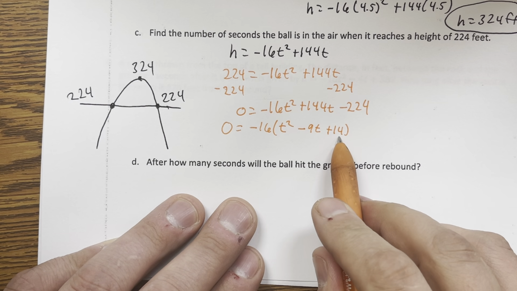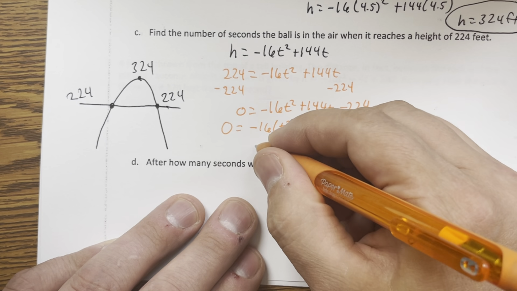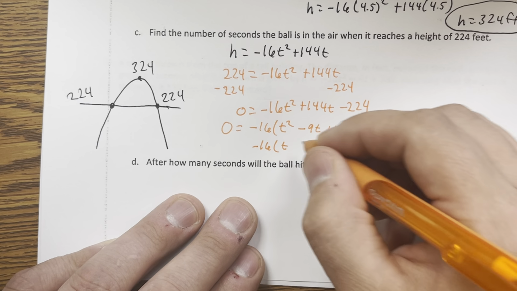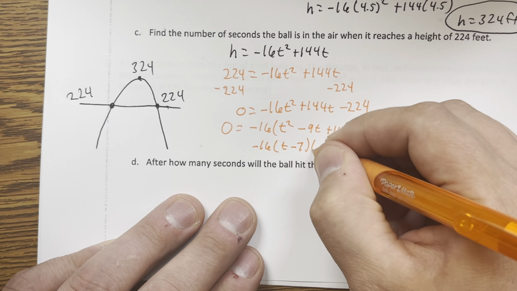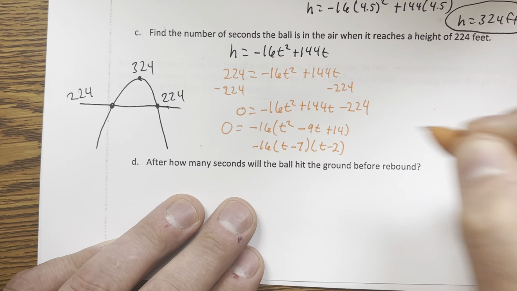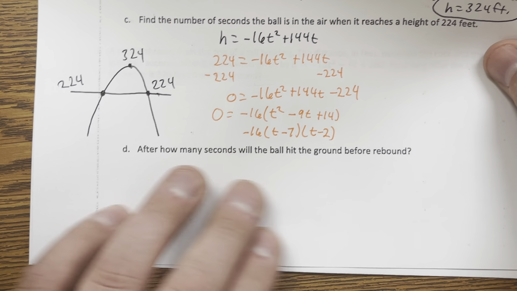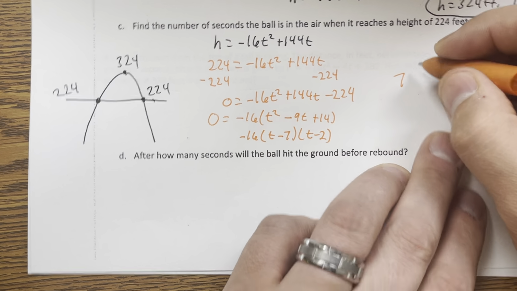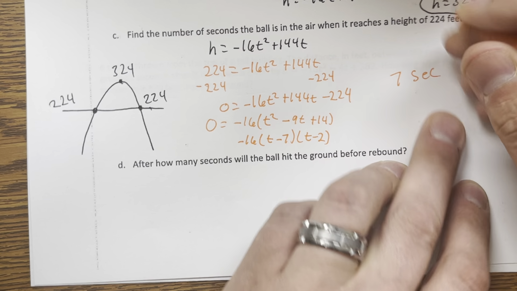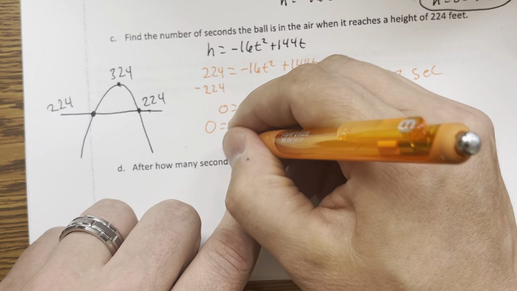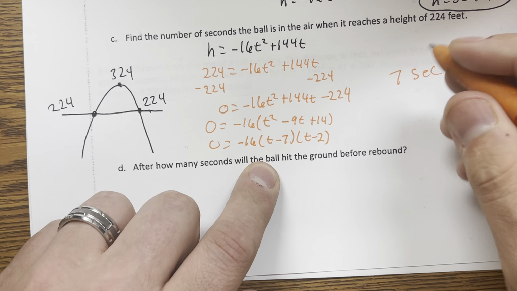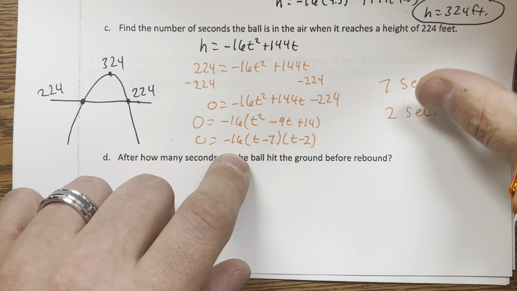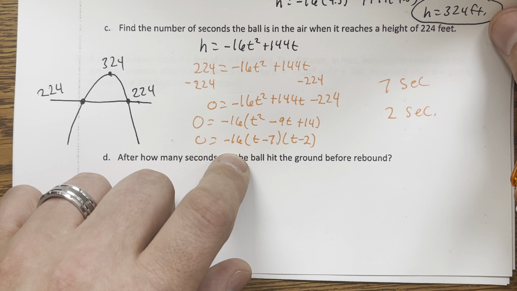Then I can factor. Factors of 14 that add up to negative 9. My negative 16's there. I still have a t. I'm going to have a t minus 7 and a t minus 2. So the time in which it is going to be at 224 feet would be 7 seconds, because I have to solve for it to equal 0, and 2 seconds. So it was at 224 feet, 2 seconds in and 7 seconds in.